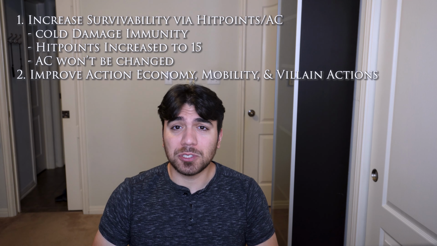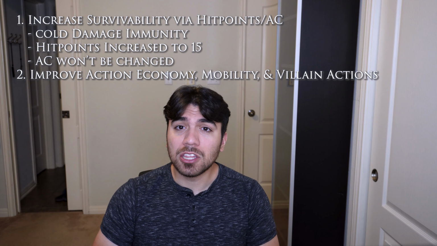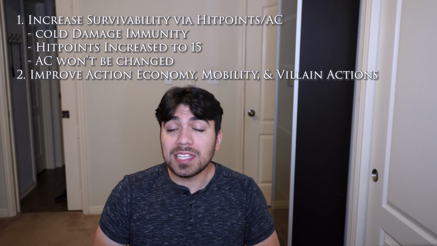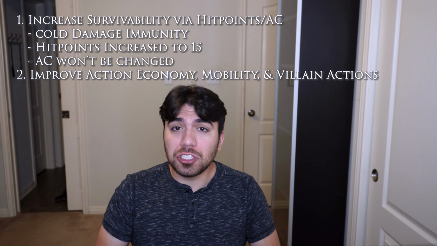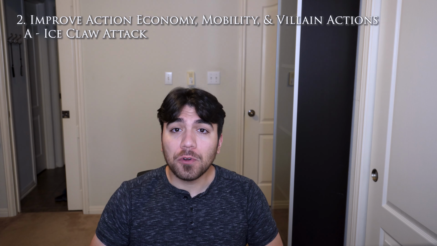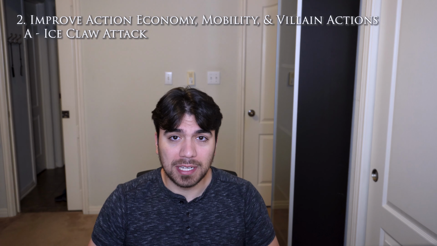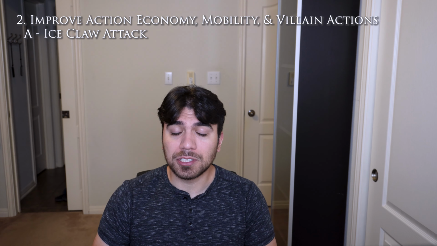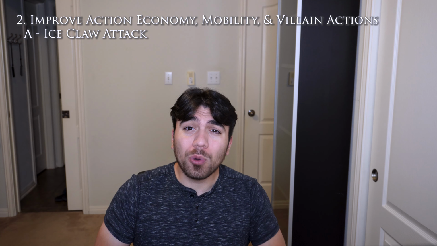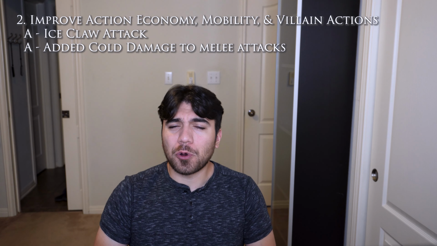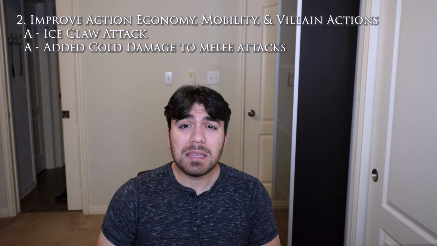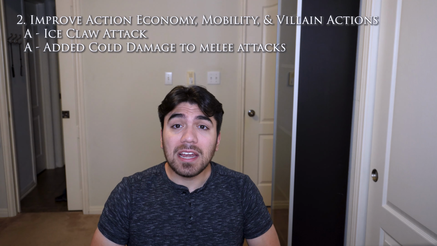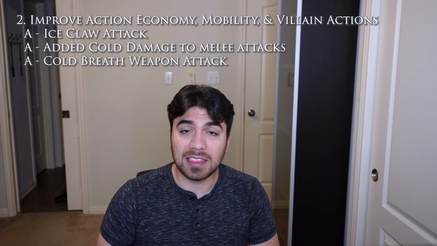Now we can move on to step 2 of improving the action economy, the mobility, and villain actions for our leader. Starting with his actions, we will add in a couple additional actions to his stat block. First, we're going to add a simple Ice Claw ability, where he can make a melee attack with his Ice Claws, dealing some additional cold damage, either an additional 1d4 or a static 2. I'll even go so far as to add this cold damage to any melee attack our leader and his band does. Additionally, I'm going to be adding a cold breath attack weapon that they can all do.